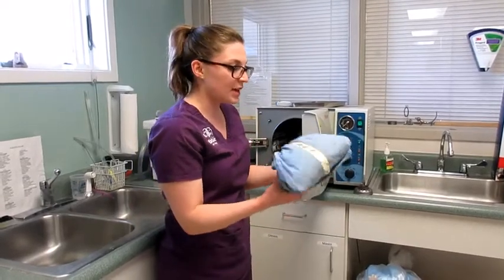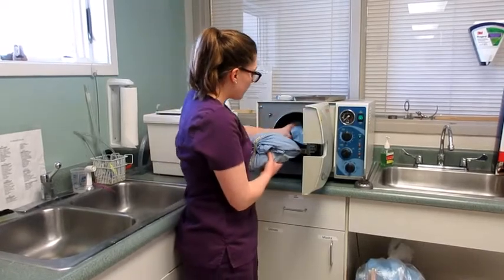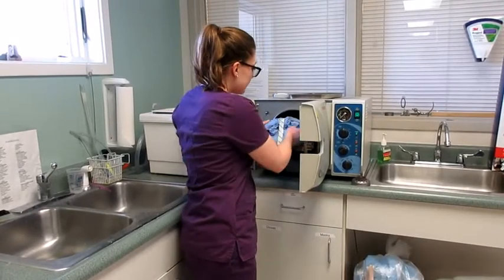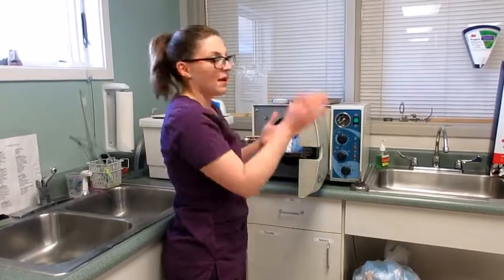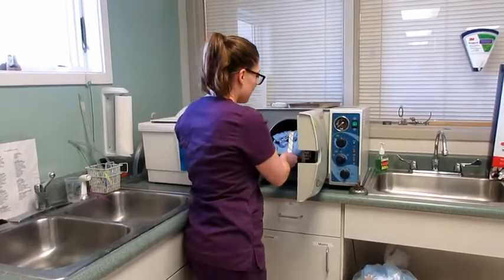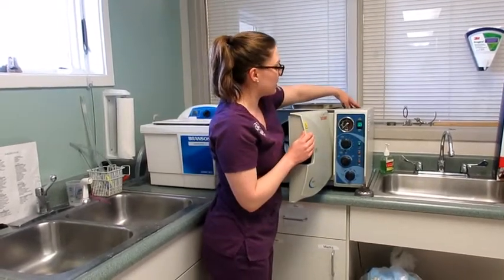So to demonstrate, we're going to put our packs in the autoclave. You want to make sure that they are side by side. You're not cramming packs in there. You're not putting packs on top of each other or anything like that. Close that in there. If we needed more distilled water, you could put that in.